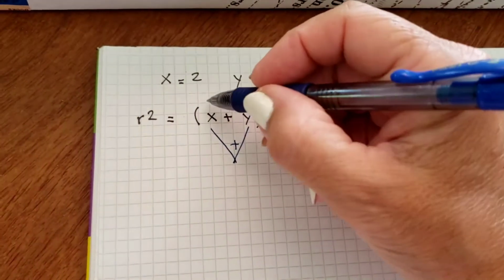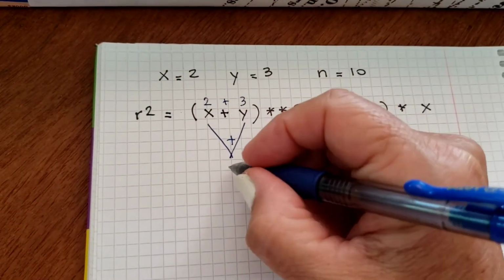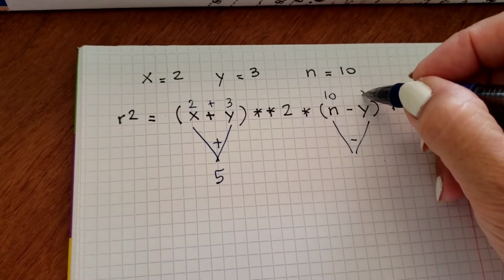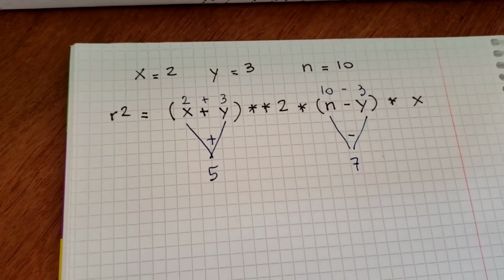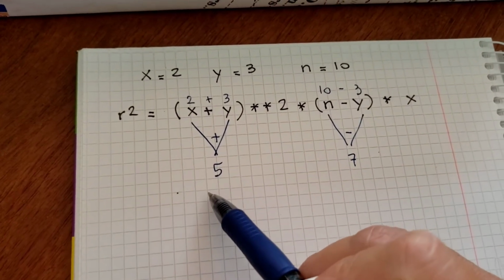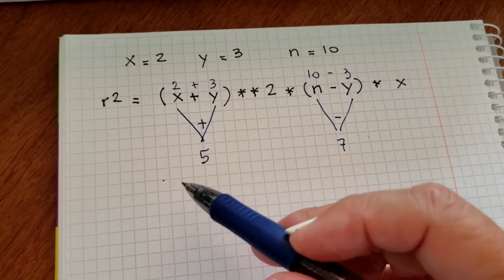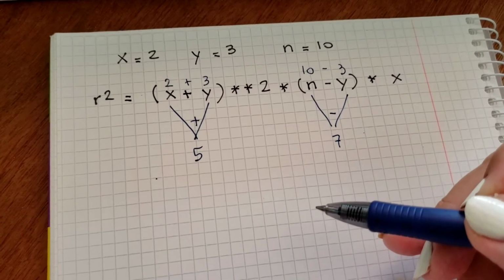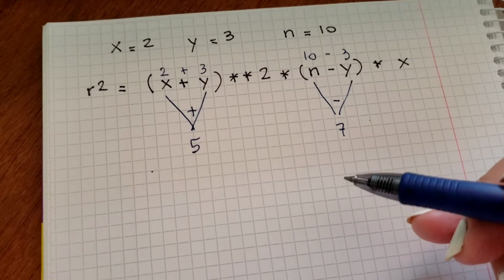So we have that x is 2 and y is 3. 2 plus 3 is going to be 5. And then n is 10 minus y, which is 3. So 10 minus 3 is 7. So we go back to the beginning, to the left, with these values. So now the next thing that is going to happen is exponent. So it's parentheses, exponent, then all the multiplication, the 2 divisions, and the modulus are in the same hierarchy, and at the end, plus and minus.